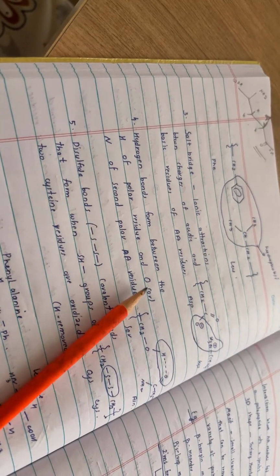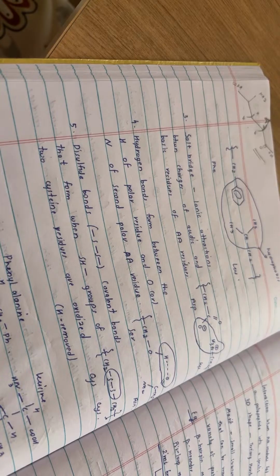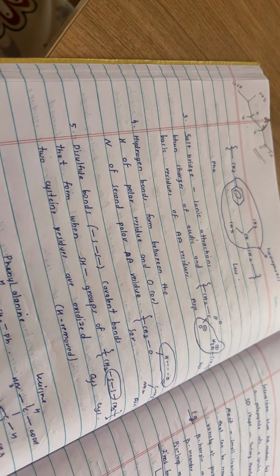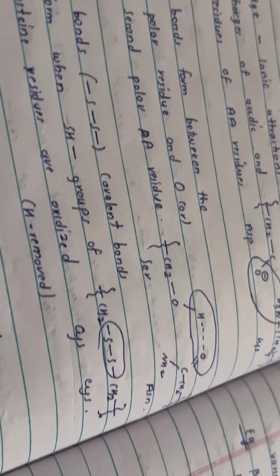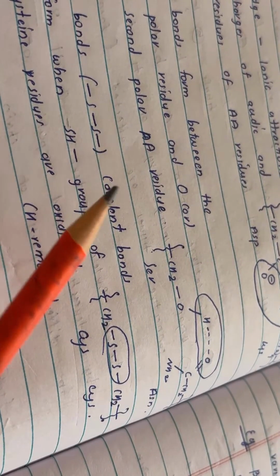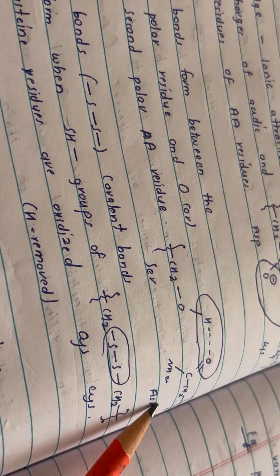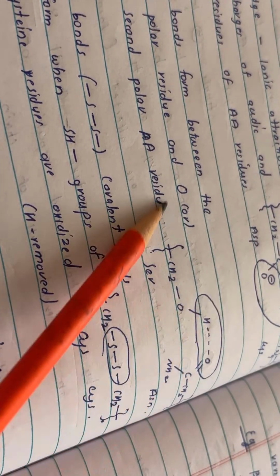Then we have hydrogen bonds. Hydrogen bonds are formed between H of a polar residue and O or N of a second polar residue. It is basically the hydrogen bonding we have seen in the case of cartilages and all. So between, say, serine and, here I have taken, arginine. Okay, serine and arginine.